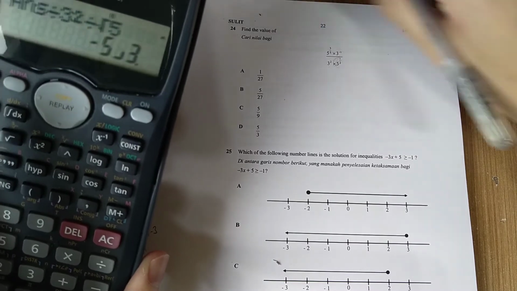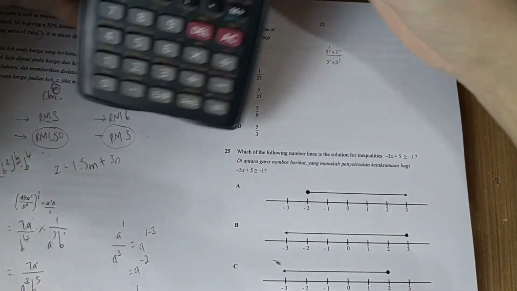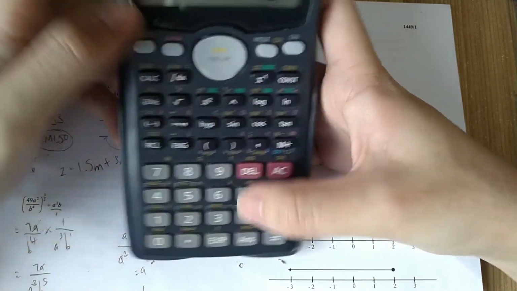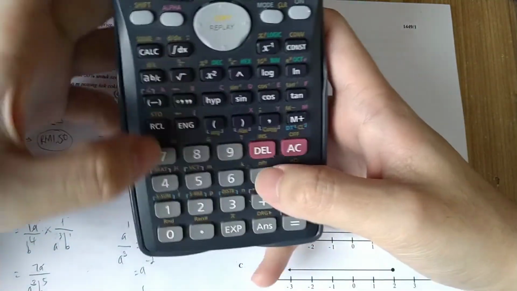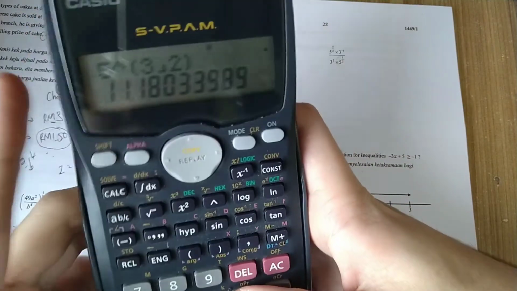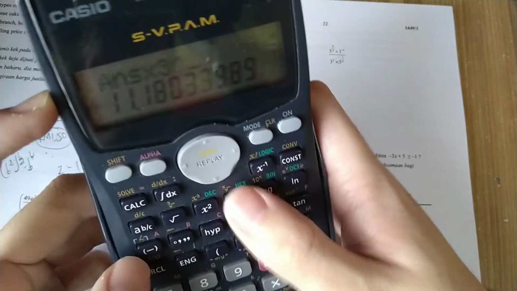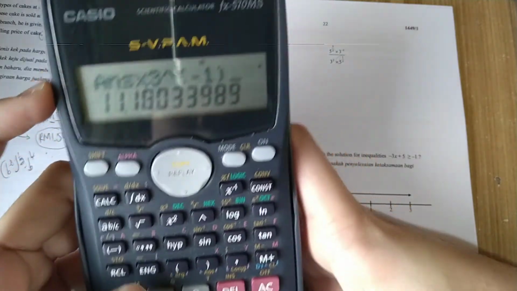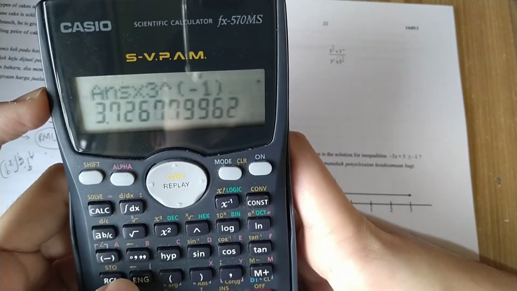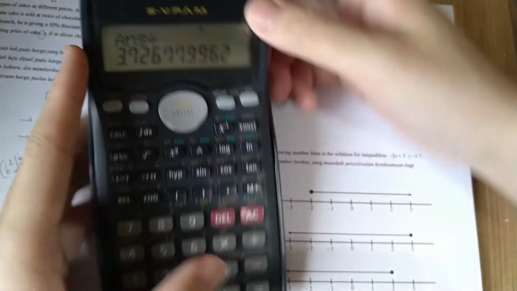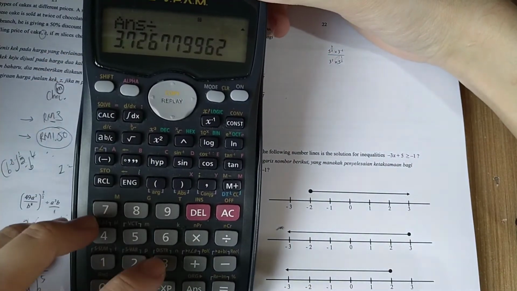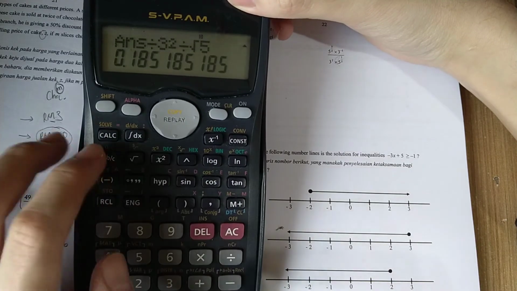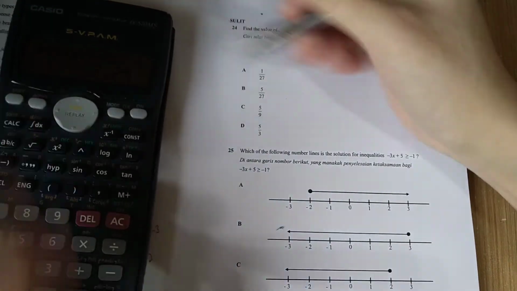Why is there no answer? Did I press it wrong? Okay, 5 power 3 over 2, right? Times with 3 power negative 1 means times 1 over 3 lah. So times 3 power negative 1, right? Negative 1. I think I pressed something wrong earlier. And then divide 3 square. And then divide square root 5. So 5 over 27. So the answer is B.